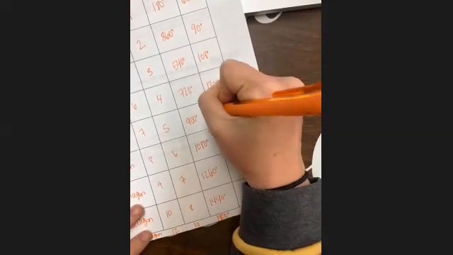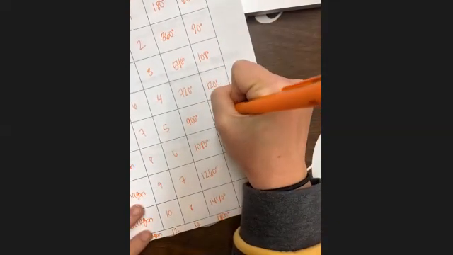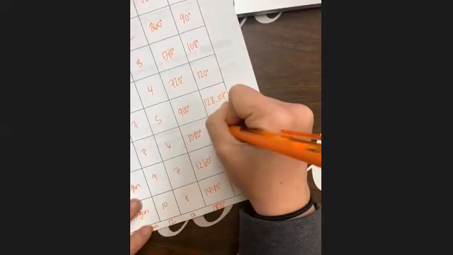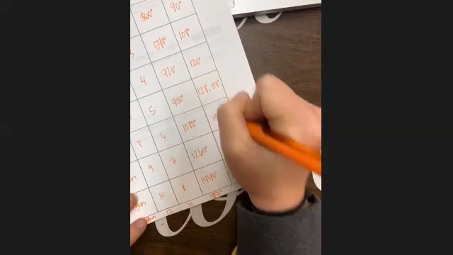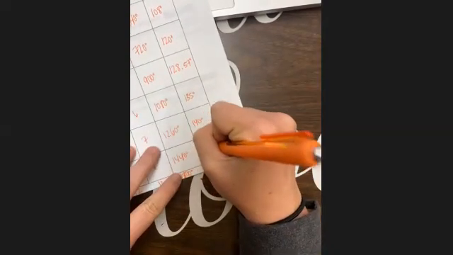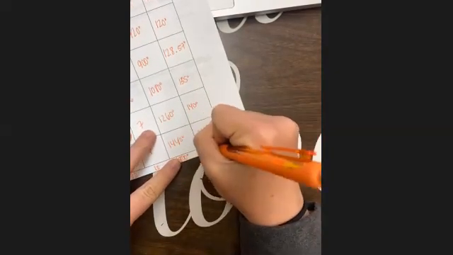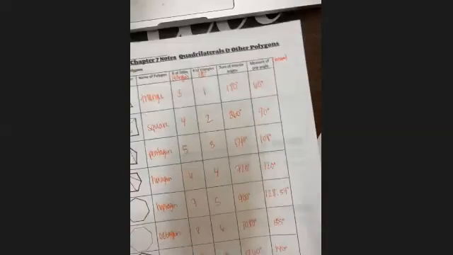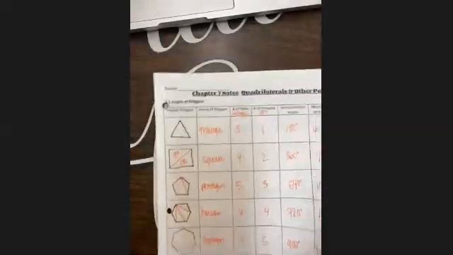The next one is the only one that comes out to be a decimal. It's 128.57 degrees. The next one is 135 degrees, 140 degrees, 144 degrees, and 150 degrees. Okay, so now you have that filled in. You can turn the page.